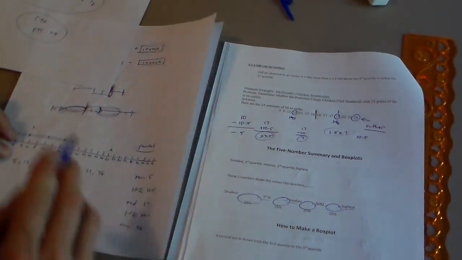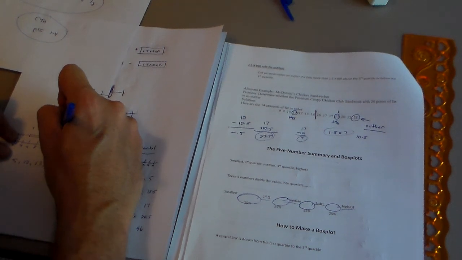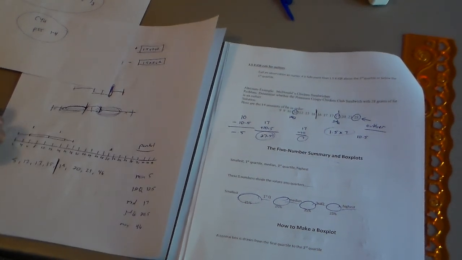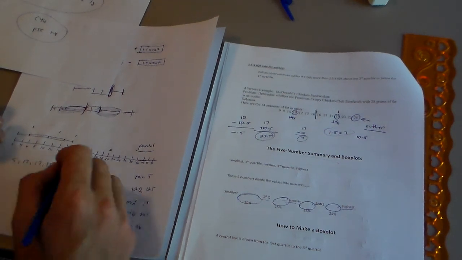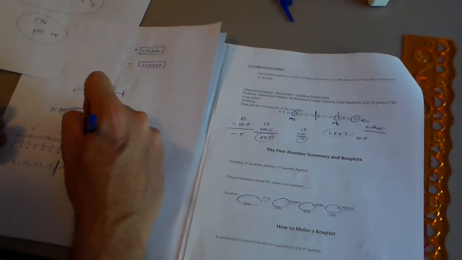First quartile, 12.5. So I go to where I think 12.5 is. I don't know if it's exact. I'm not going to be checking that. 17 is here. 20.5, here's 20. 20 and a half is going to be a little bit further.